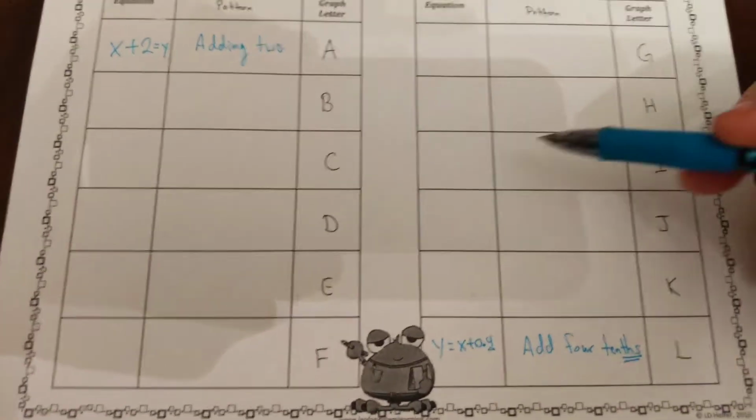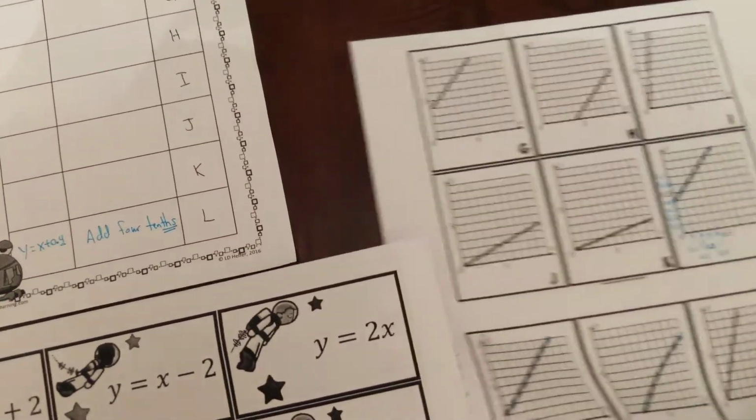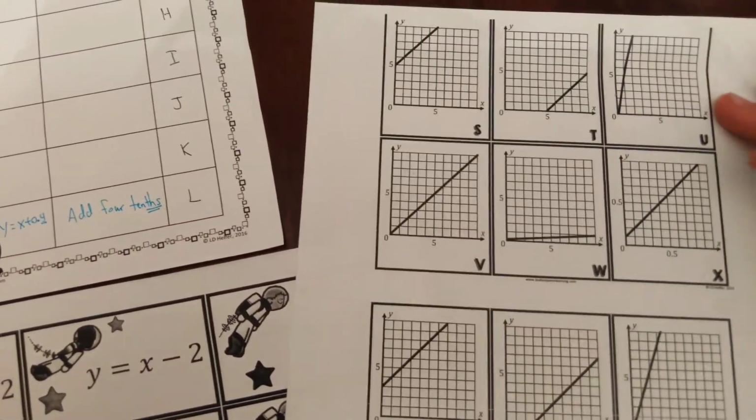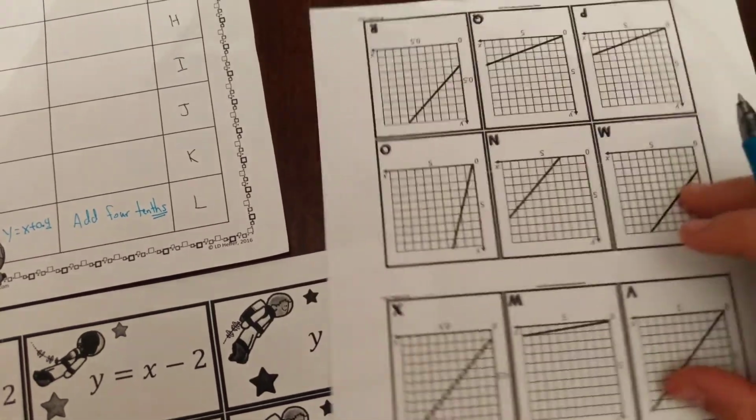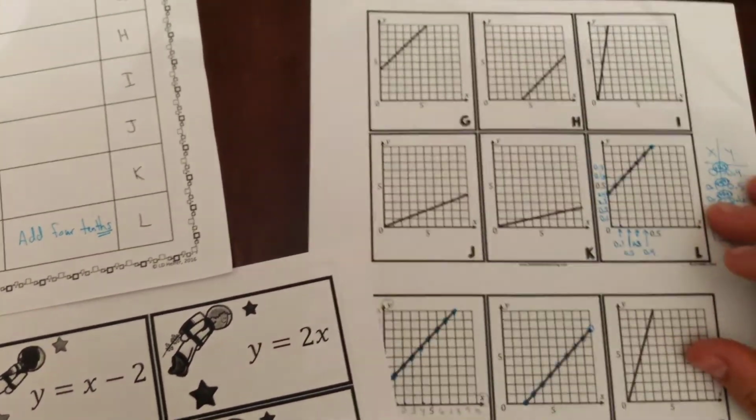You only have to go through L. I know that on this worksheet right here, you can flip it over and you have more graphs, but you don't have to practice those yet. Maybe we'll do it on the next stations. But right now, I want you to concentrate on just doing these 12 problems so you can have plenty of practice.